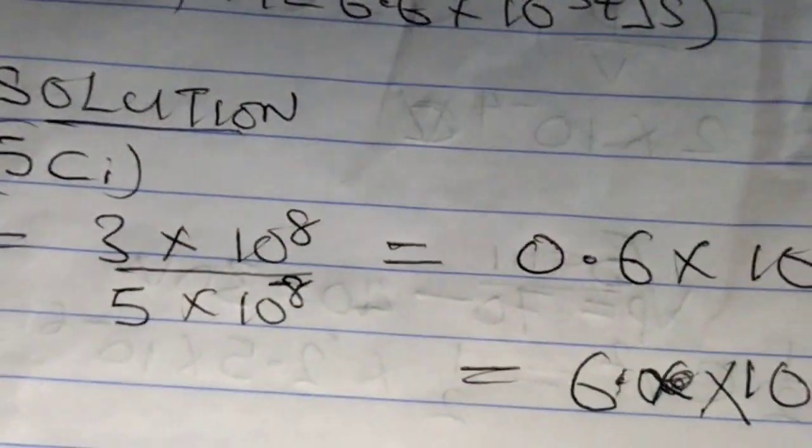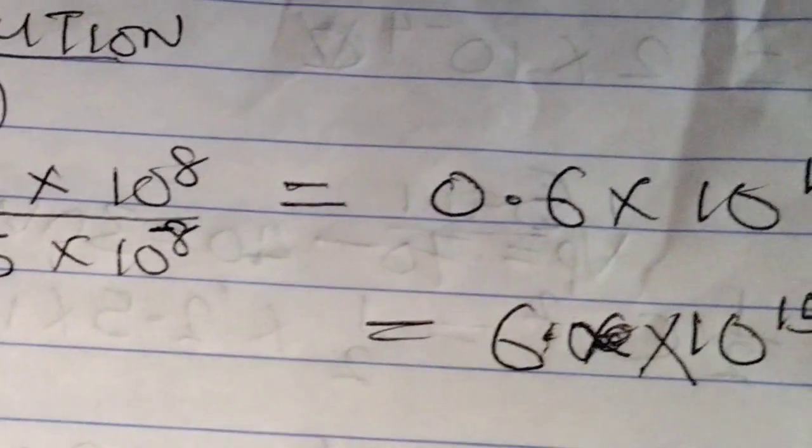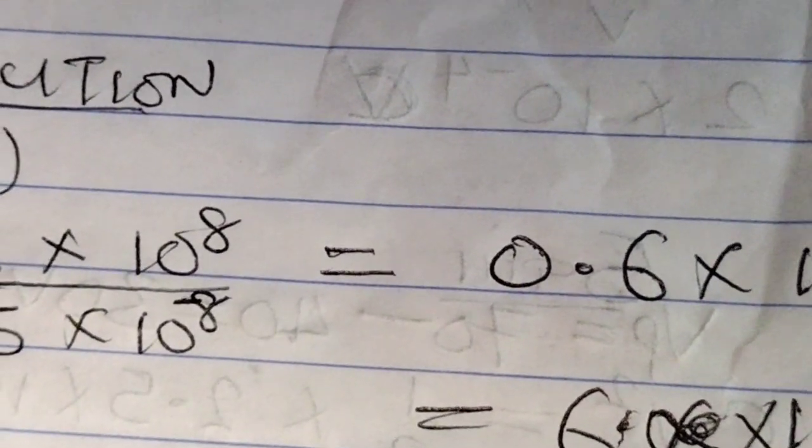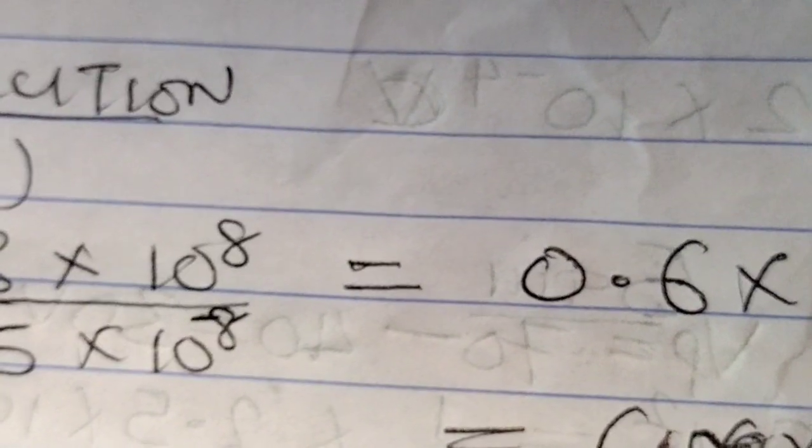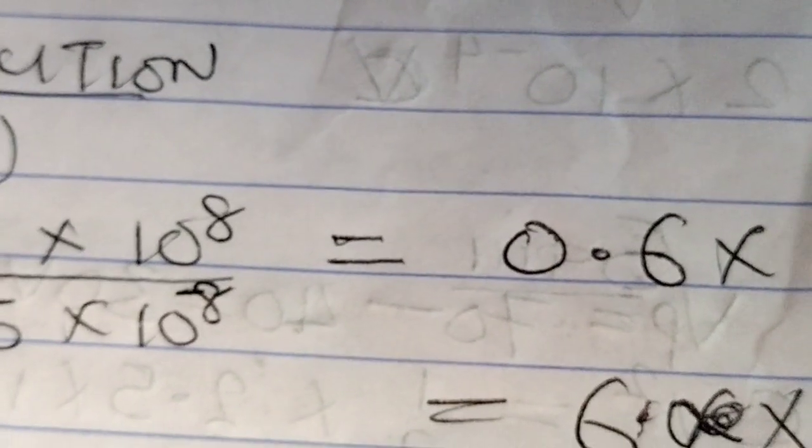So we have come to the end of the first part of the solution to NABTEB November GCE 2023 physics.